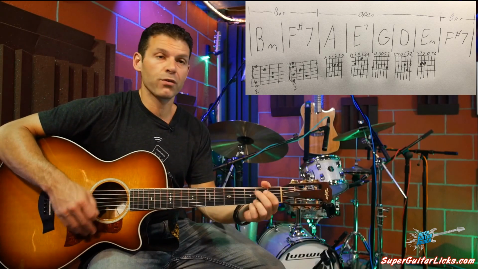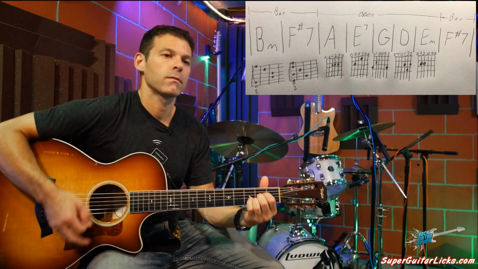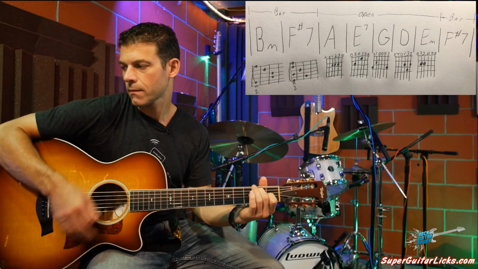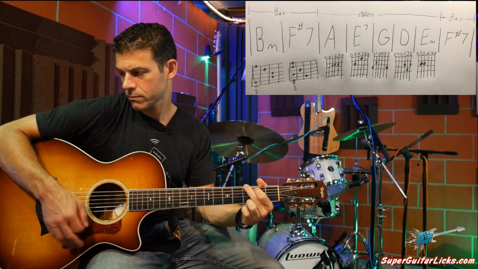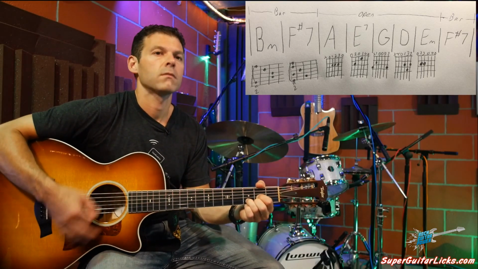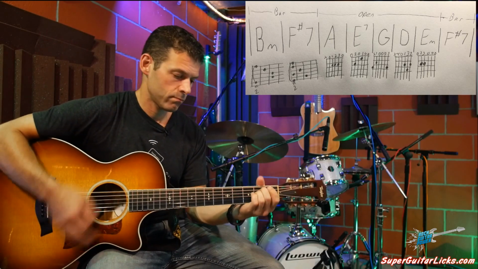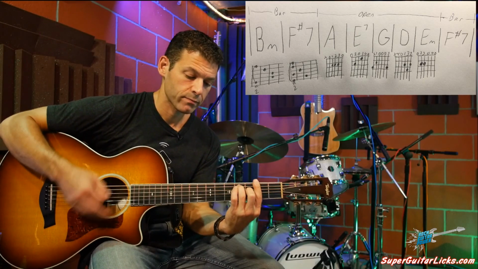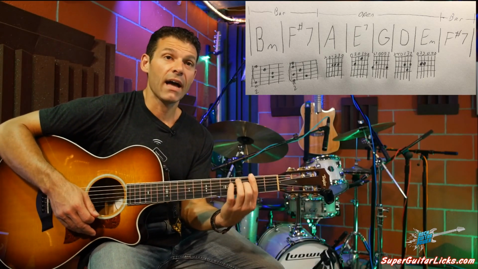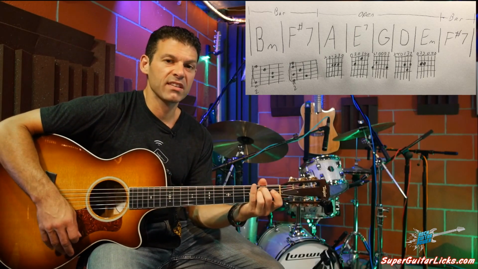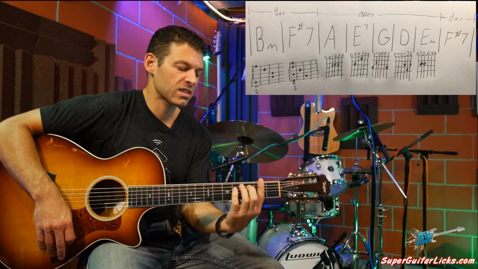So, moving through these changes, you've got A major, E7, G, D, E minor. And now F7, F sharp 7. Now there's a big change. If we go to E minor, there really isn't anything that's similar when you move to F sharp 7.